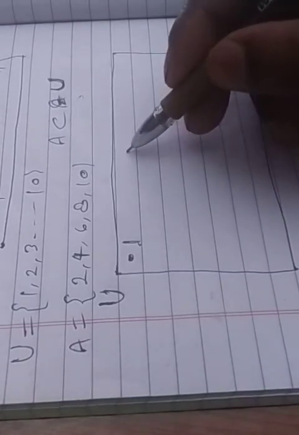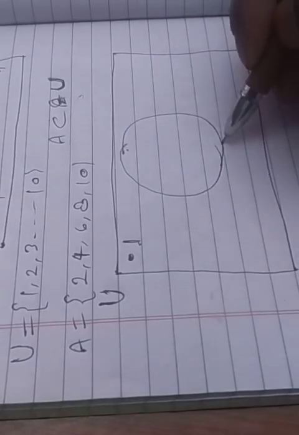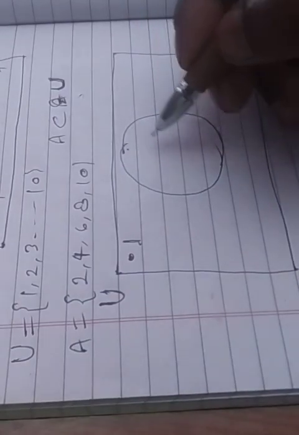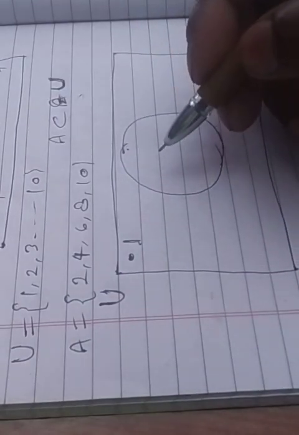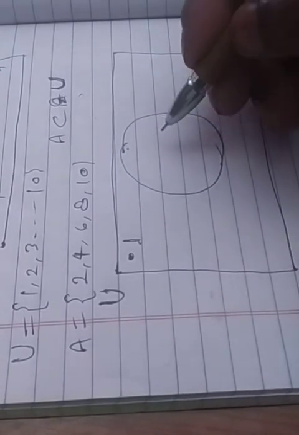Suppose that we take a set A, in which another set B is lying.